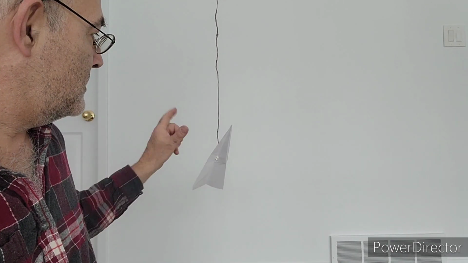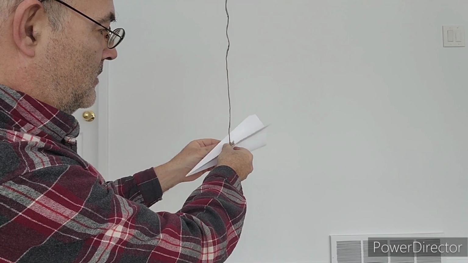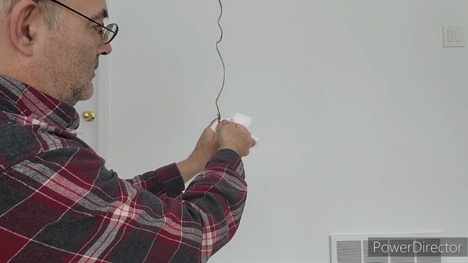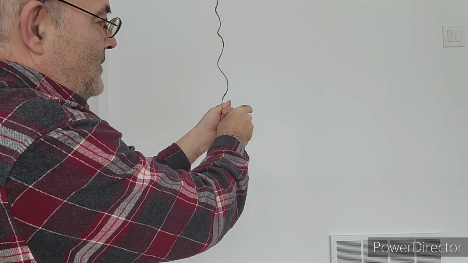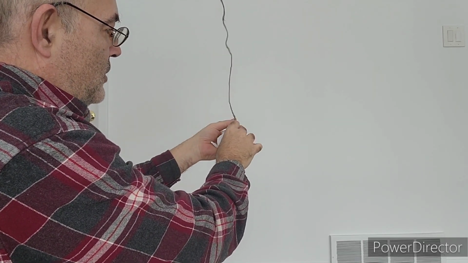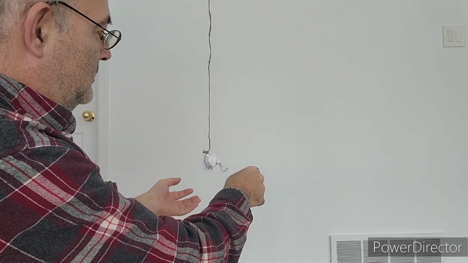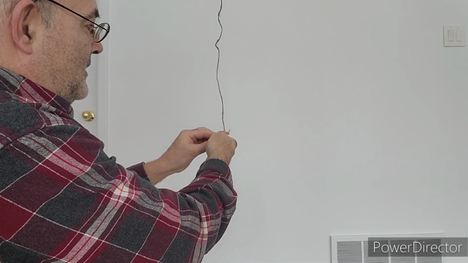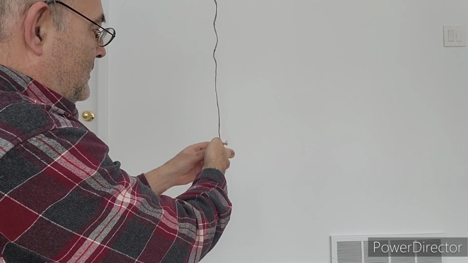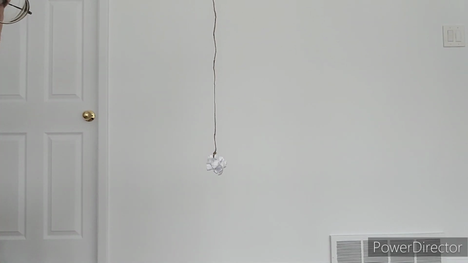So let's take the same thing, don't change anything, the same object, but just change its shape. Let's see if it's going to make a difference, since I'm not changing anything else right now. Here goes nothing. Okay, let's go.